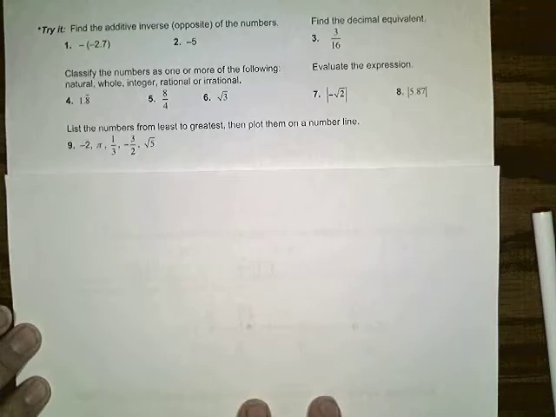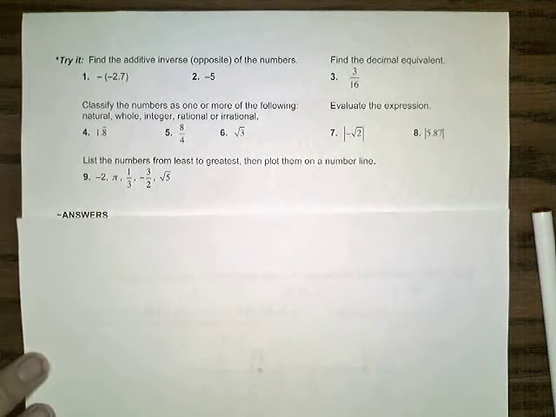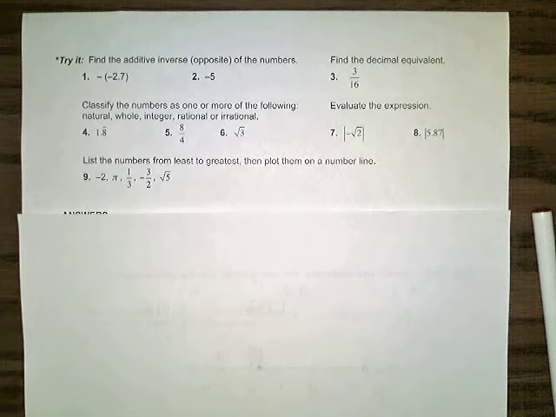So last but not least, we have our try it problems right there. I'll go ahead and give you a couple of seconds. You can go ahead and pause your video so you can try these problems, and then we'll do it together.